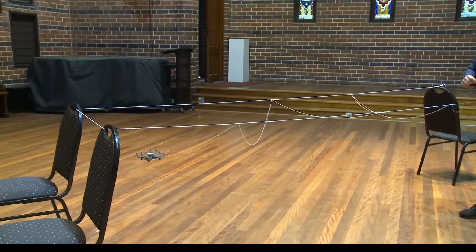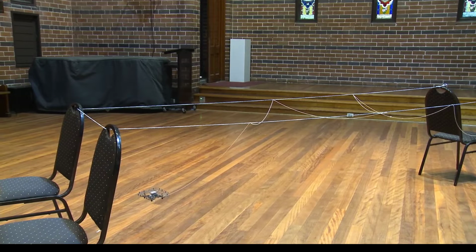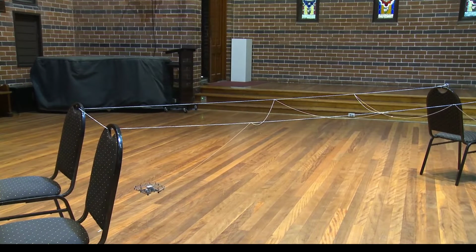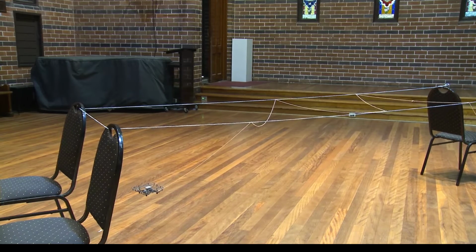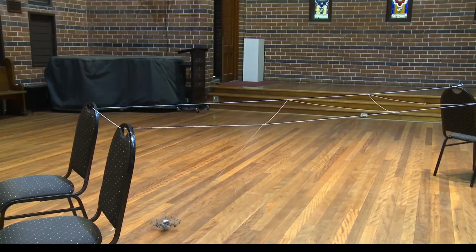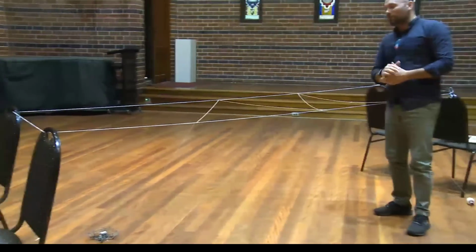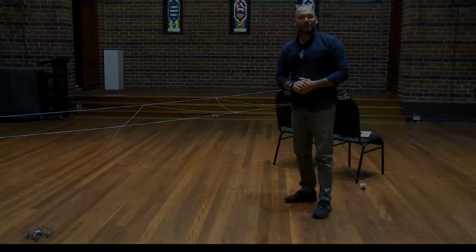That was really nice. And now, once we've done this, the drone can land. Nice. Now, if we do more and more attempts, we will definitely make it work.